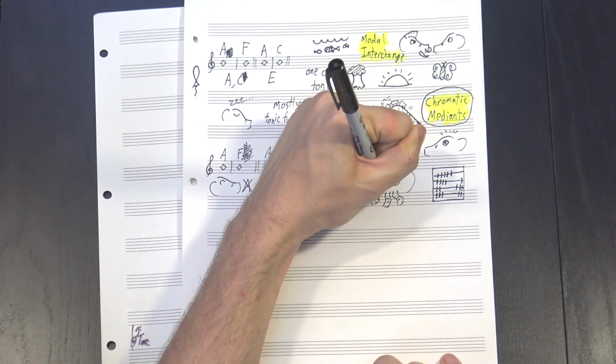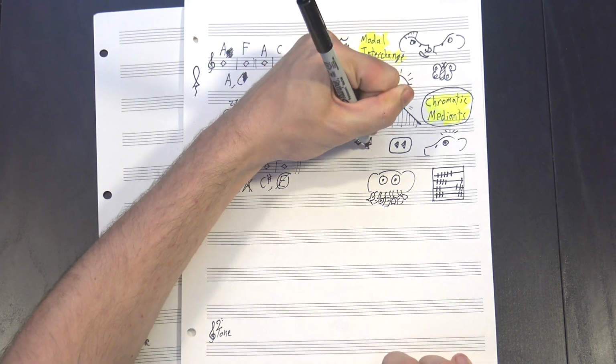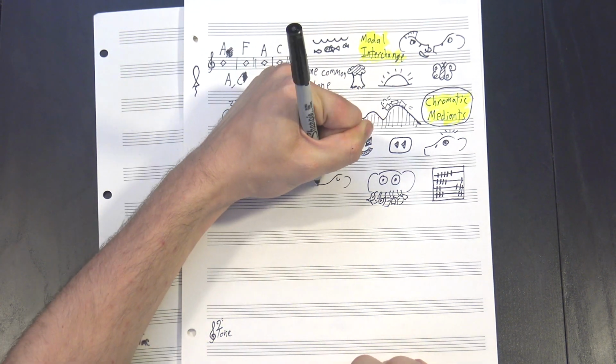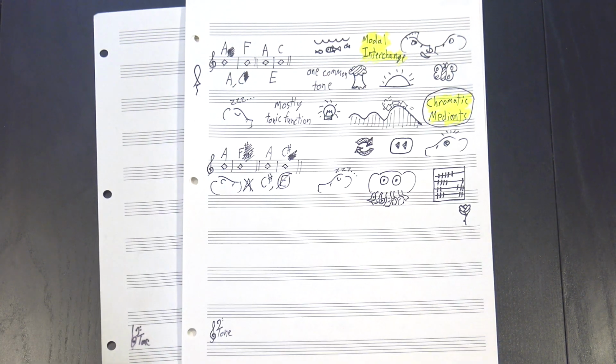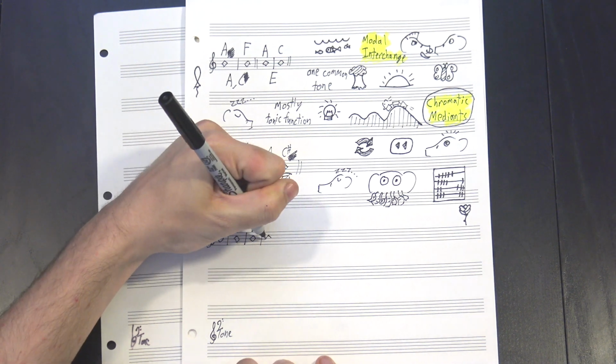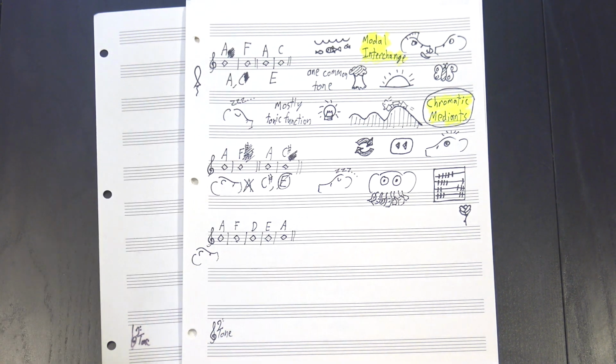These chromatic mediants sound a little more different because we can't explain them through something simple like modal interchange, but they can still serve as tonic function chords if you're not too picky. Here, listen to this. See? Beautiful. Okay, so let's review.